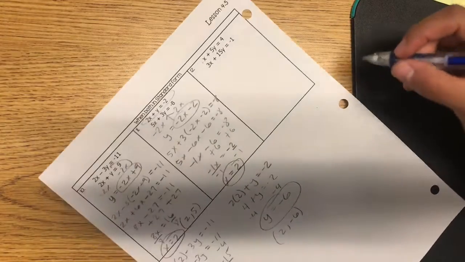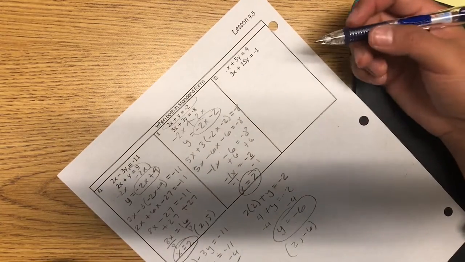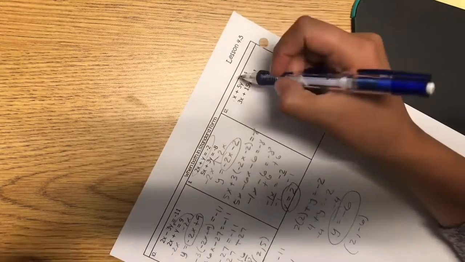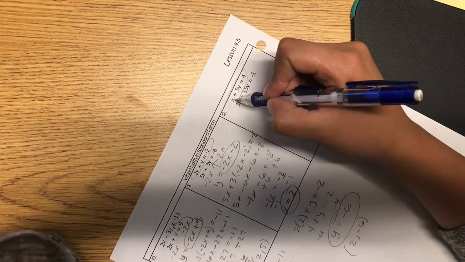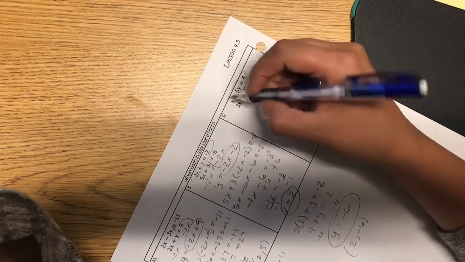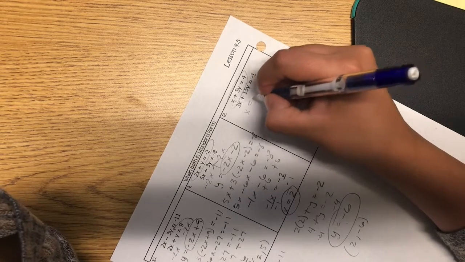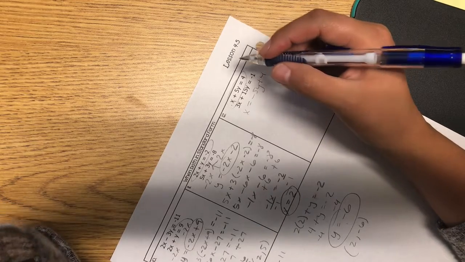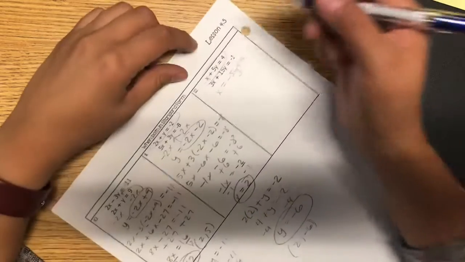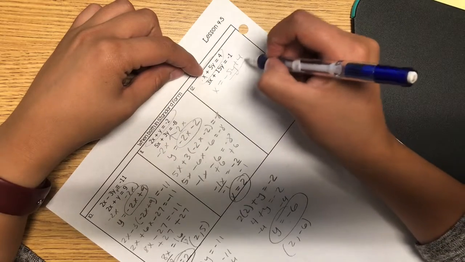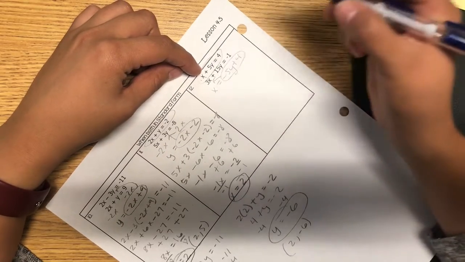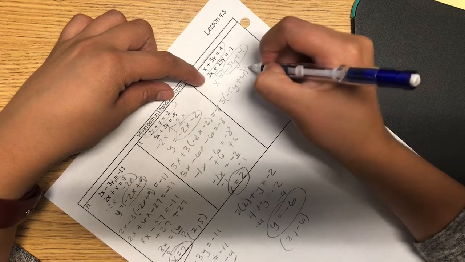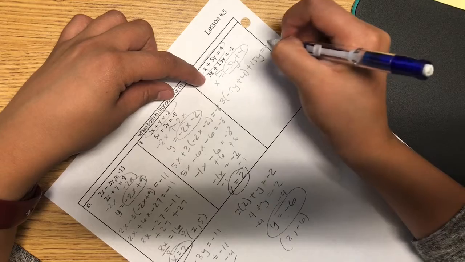Last but not least, number 12. So which equation do you believe you could easily solve for one of the variables in one step? That would be the first one, and I would solve for x. How I would do that is by subtracting 5y. So x equals negative 5y plus 4, which I know looks odd because we're used to solving for slope-intercept form, but not this time. So we're going to take negative 5y plus 4 and substitute it in for the x in the second equation. We have 3 times negative 5y plus 4 plus 15y equals negative 1.